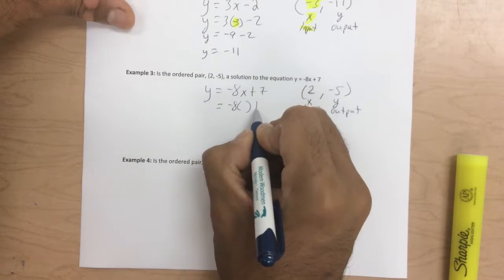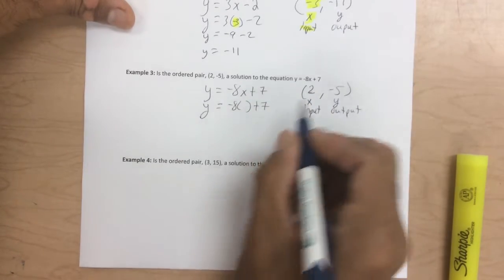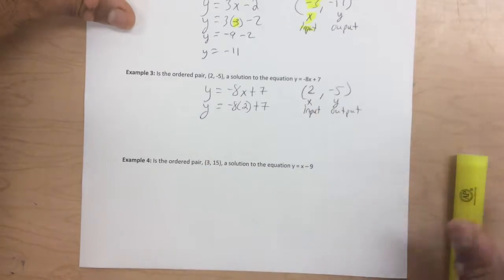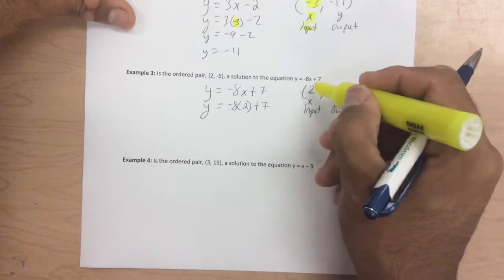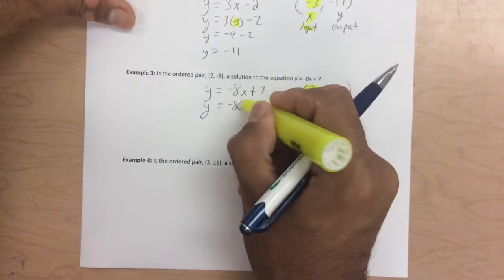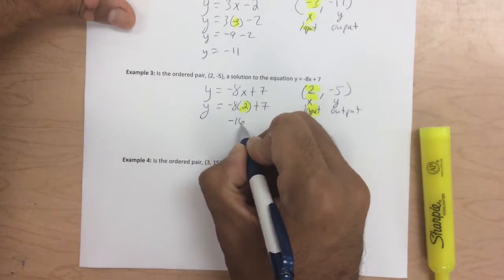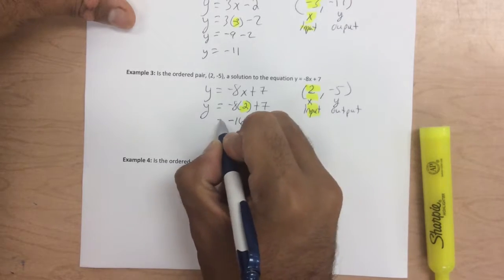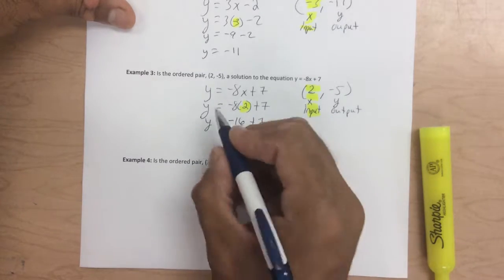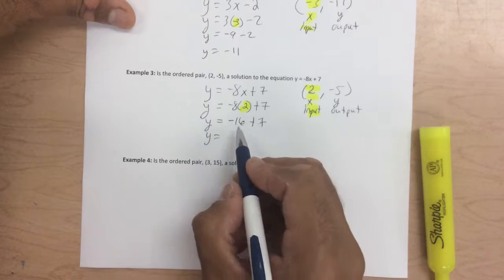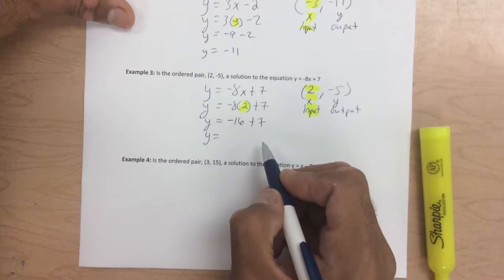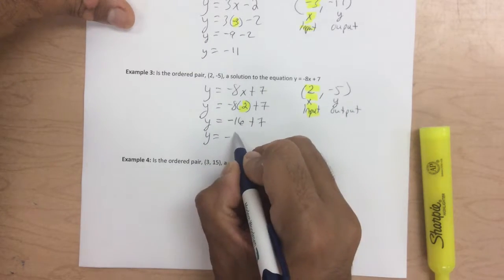So instead of an x, I'm going to put parentheses. And inside of those parentheses, I'm going to put the number 2 because that is my input. Okay, that is my x value. So -8 times 2 is -16. Plus 7 will equal my y. So y equals -16 plus 7, which should be -9.